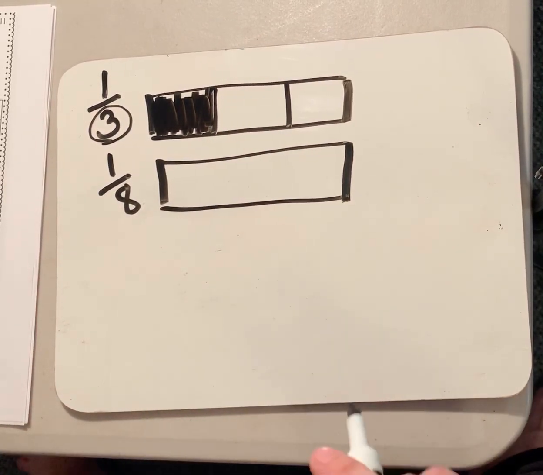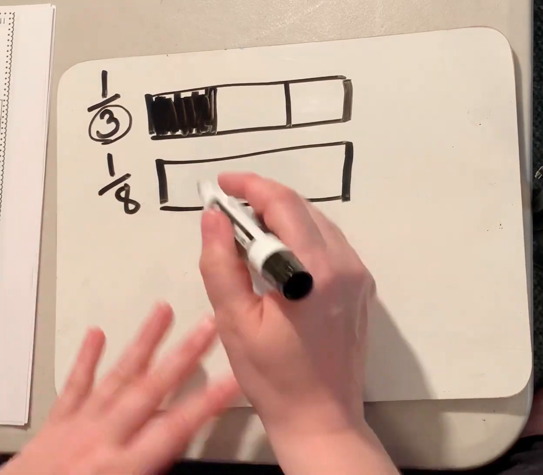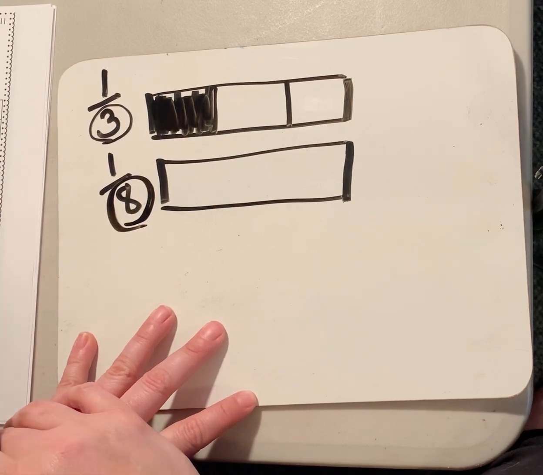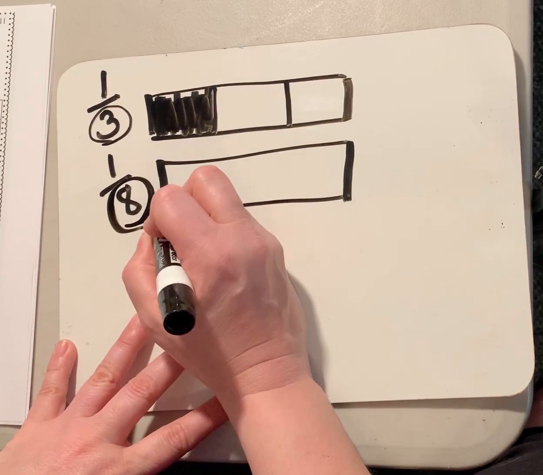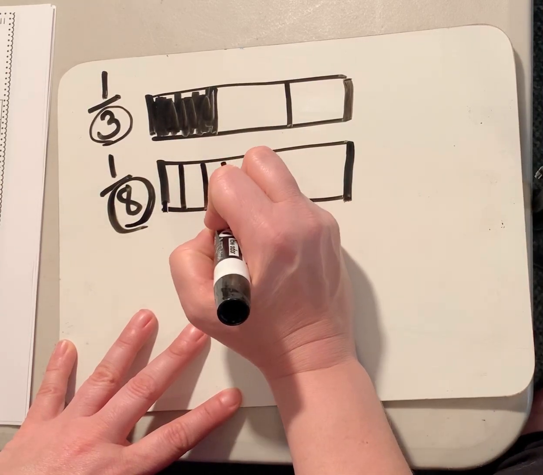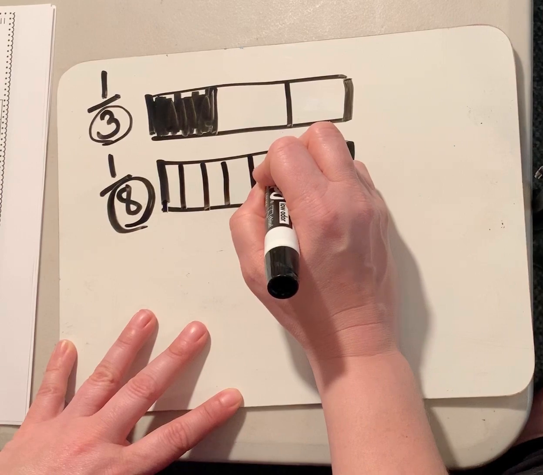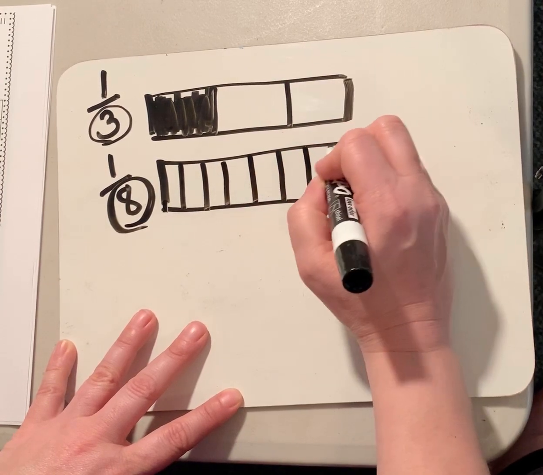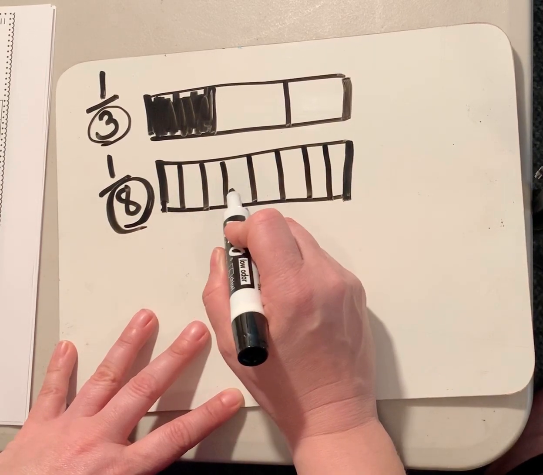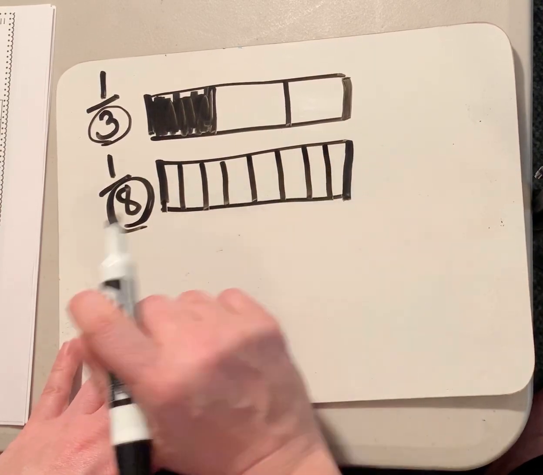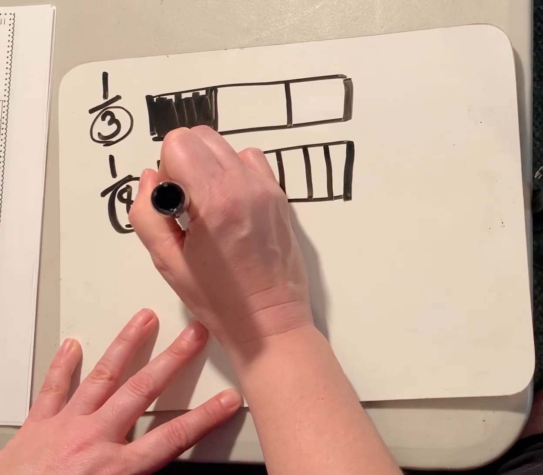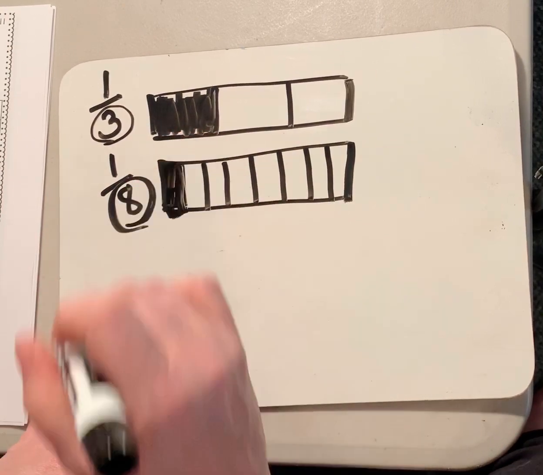Now my next one, I'm going to compare it to 1/8. So this is my denominator. My 8 tells me how many pieces I am going to divide it into. I need to divide it into 8 equal pieces. So here we go. 1, 2, 3, 4, 5, 6, 7, 8. Let me double check. 1, 2, 3, 4, 5, 6, 7, 8. So now I need to shade in 1/8 of that. Oops, it's a little messy, but all right.